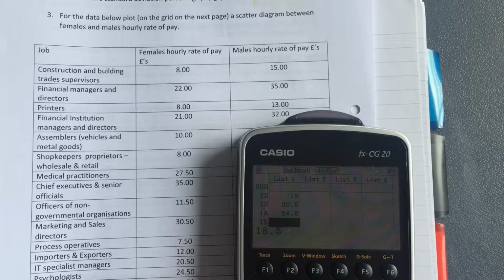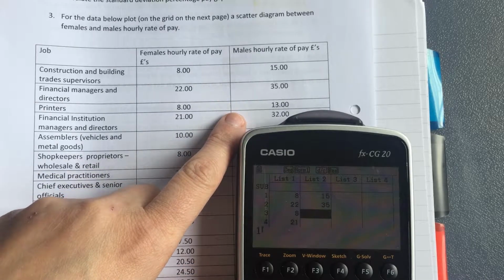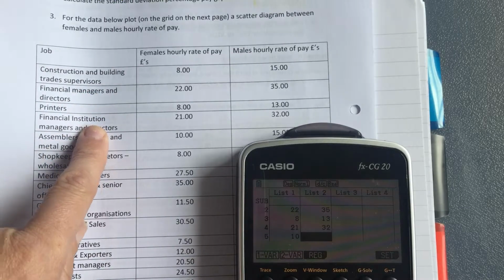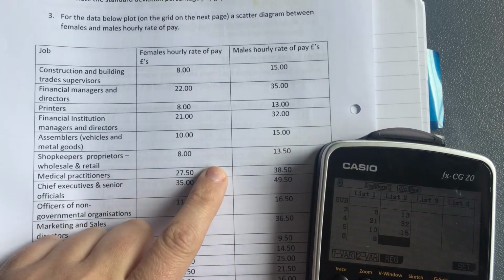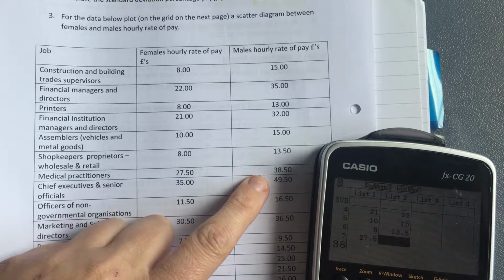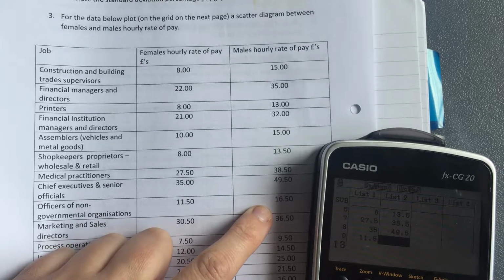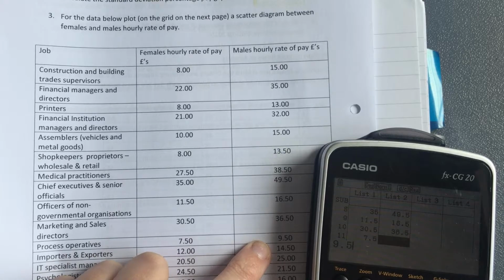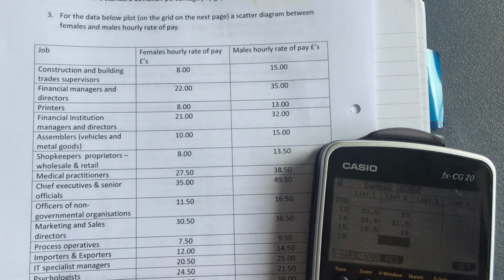And then say 15, 35, 13. Because these two variables each apply to each point, you need to make sure that they are matched up properly, because unfortunately if you've missed one out, you can't just stick it on the end. 49.50. 16.